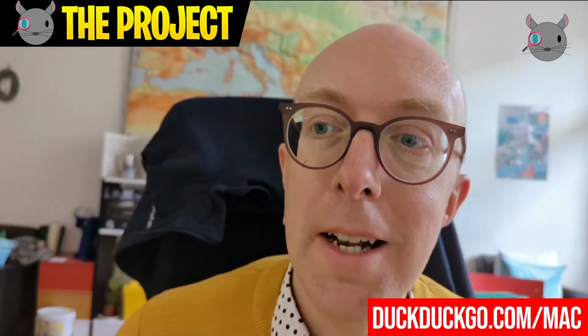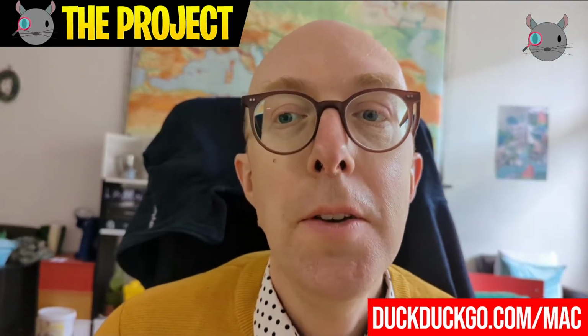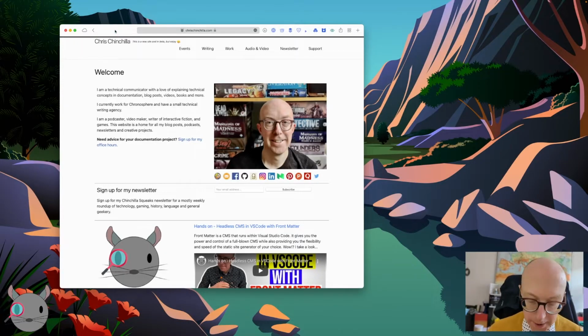But if you're interested, it's currently in private beta. I was lucky enough to get given a sneaky preview, which you can find at the URL at the bottom of the screen, duckduckgo.com/Mac. And then eventually they will give you a shortcut code and off you go. So let's jump in. I won't really zoom in here because it doesn't matter too much.